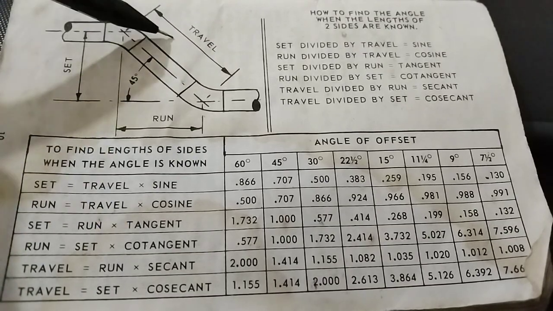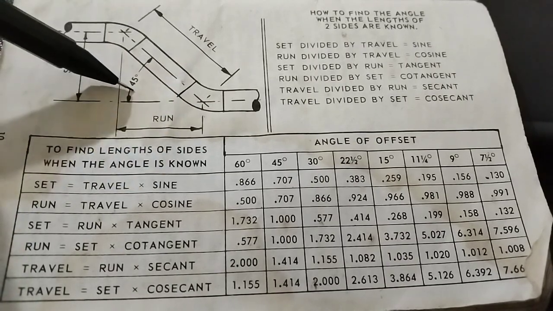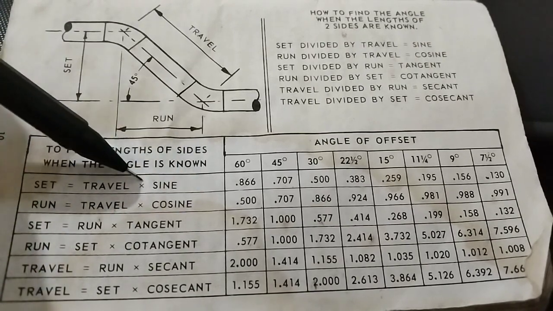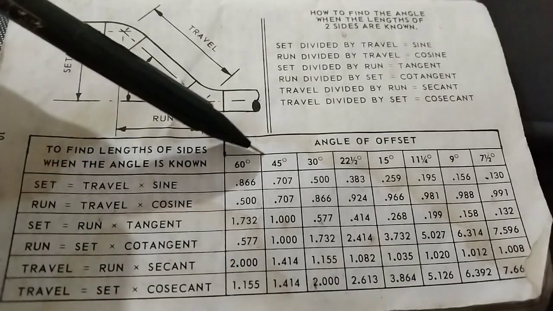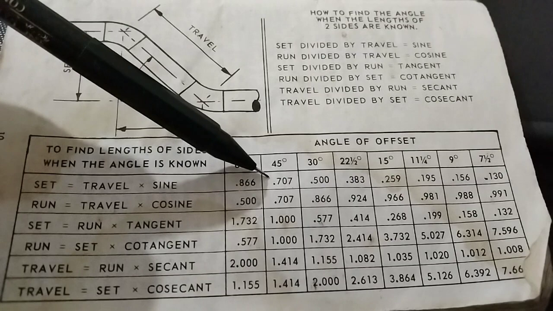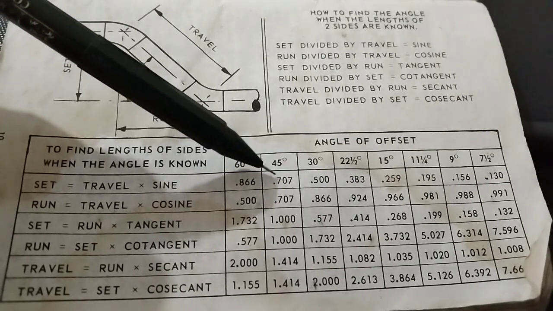Just multiply it. You cannot multiply the 45 degrees itself, so look here: sine 45 degrees equals 0.707.